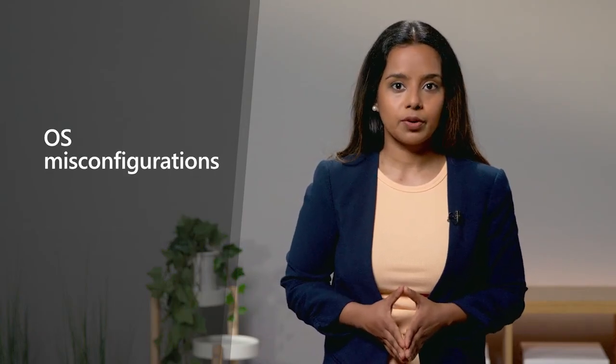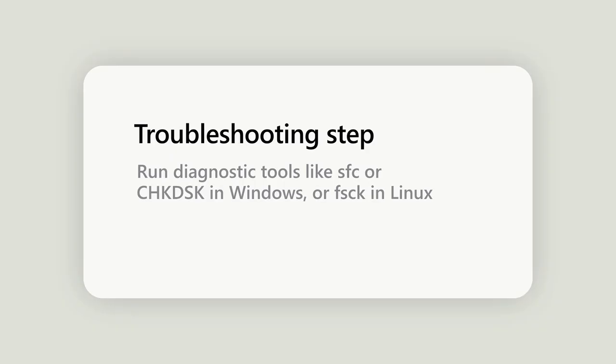Incorrect system settings such as invalid registry entries or broken system files can also cause boot failures. You can run diagnostic tools like System File Checker and Check Disk in Windows or FSCK in Linux to check for and repair file system errors.